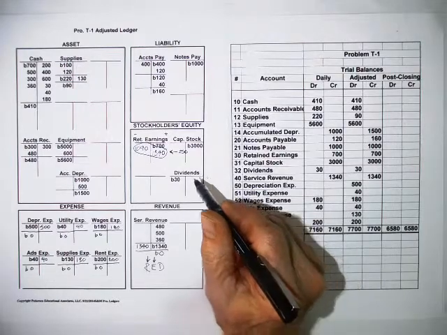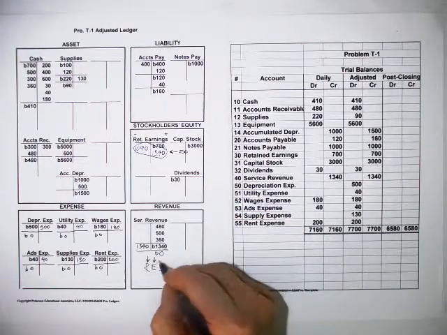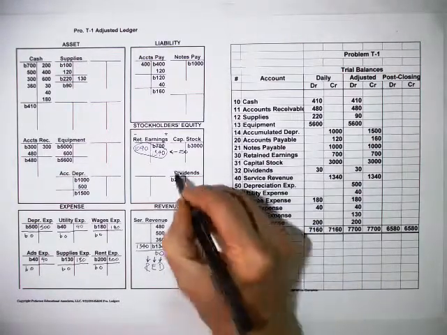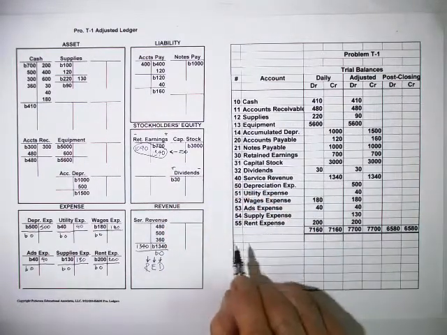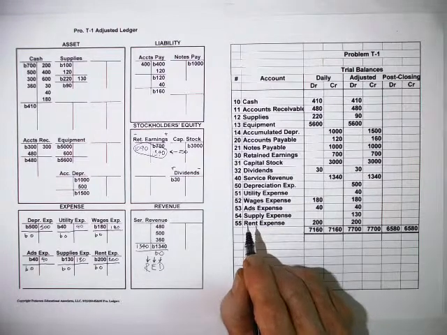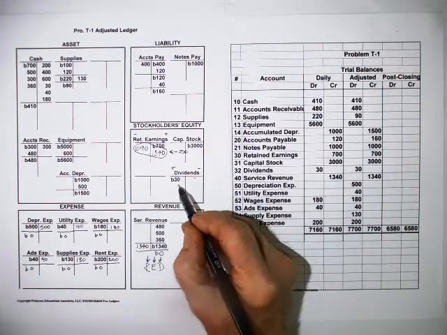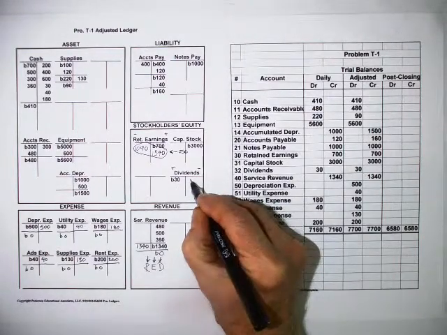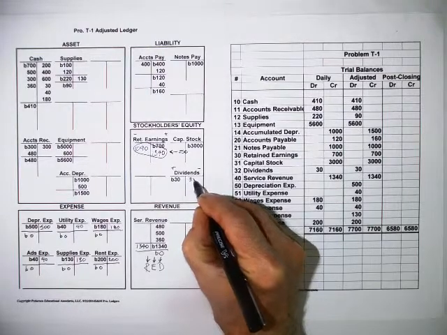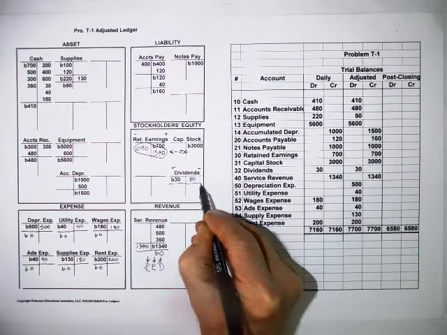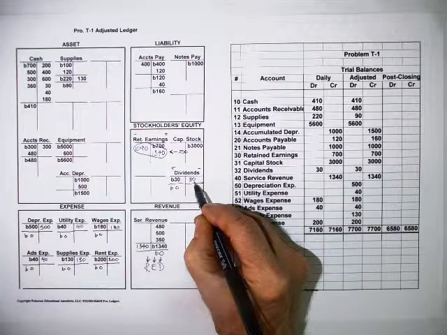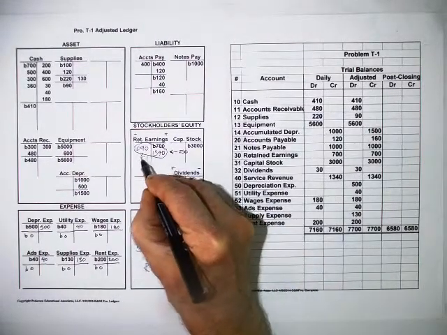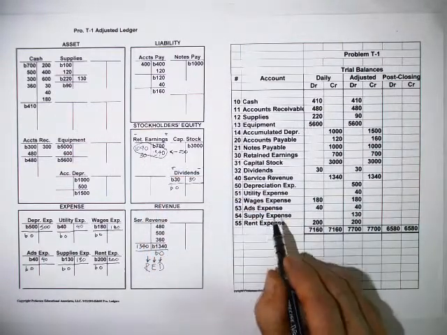All right, now we've got one more temporary account to go. That's our dividends account. Dividends is a contra account. It's a contra stockholders equity account. It takes away from retained earnings. So dividends, to make this a zero balance, we're going to credit this for $30. Balance of 0. We've got a credit, we need a corresponding debit, and that'll put the $30 over onto the decrease side of retained earnings.